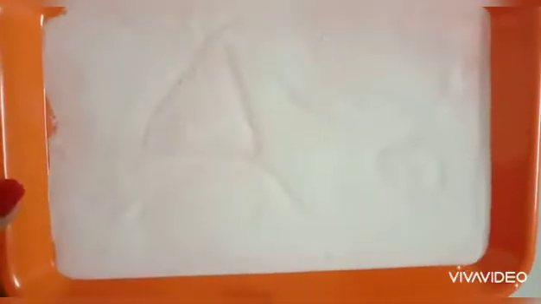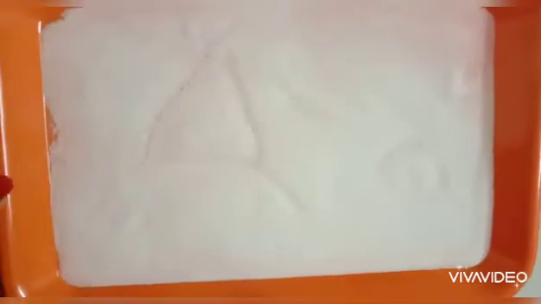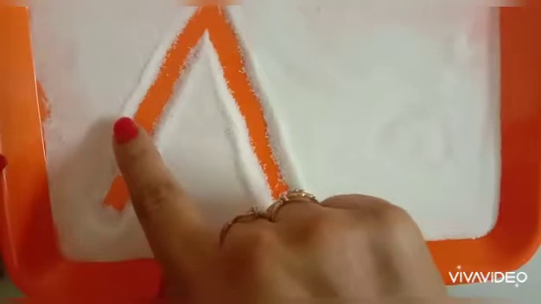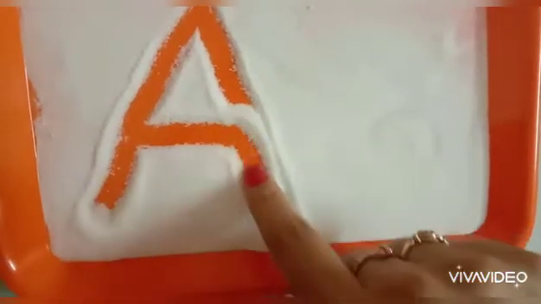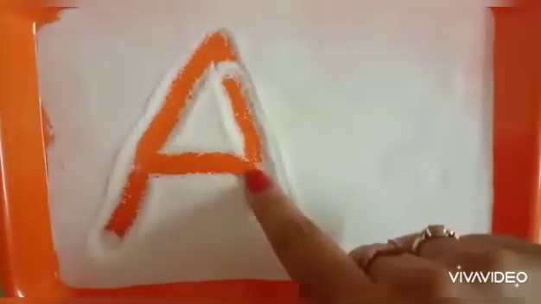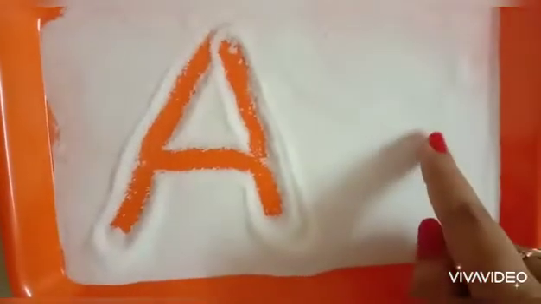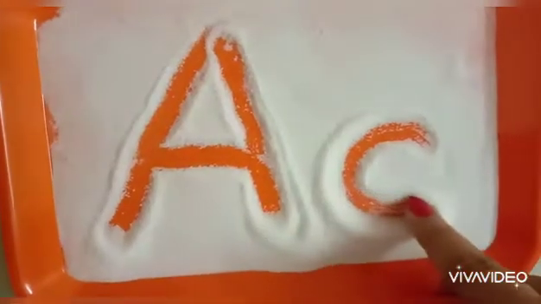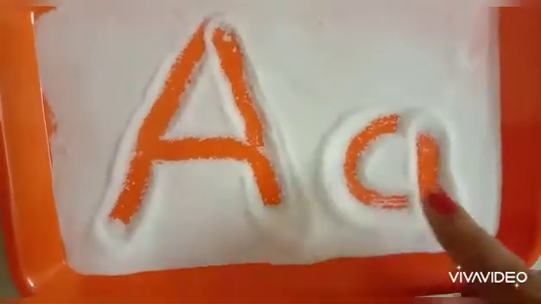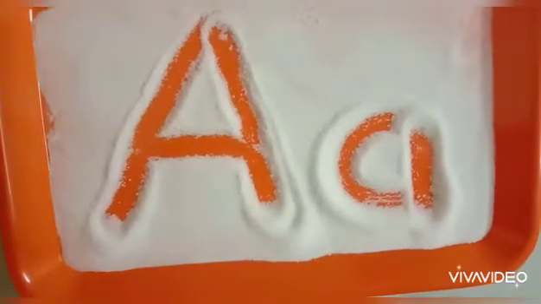Let us do salt writing activity once again. Now, today again we will start with the salt writing. Again, first slant line, second slant line, slipping line. This is capital A. And now we will write small a. C curve, go up, come down standing. Capital A, small a.